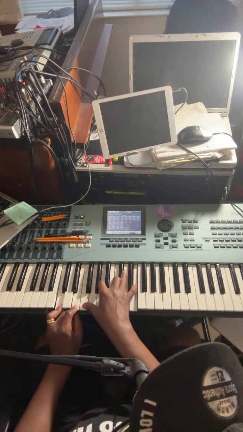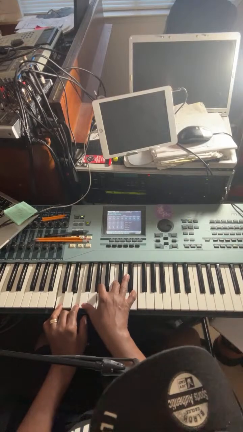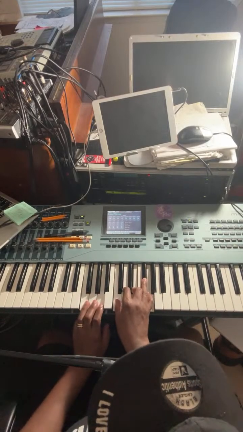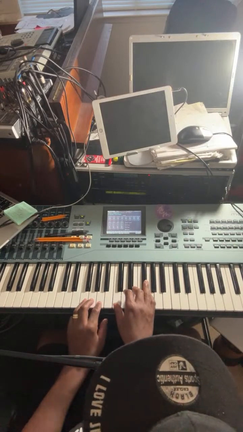I'm just making up some music up in here. You better watch out for your boy if I want to switch it up. 4 chord bar.